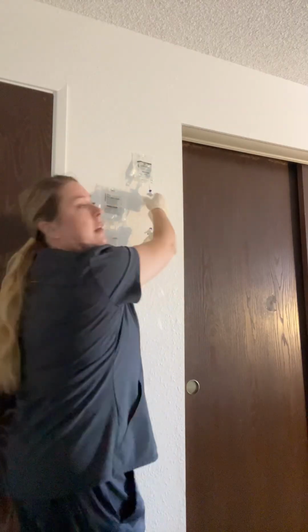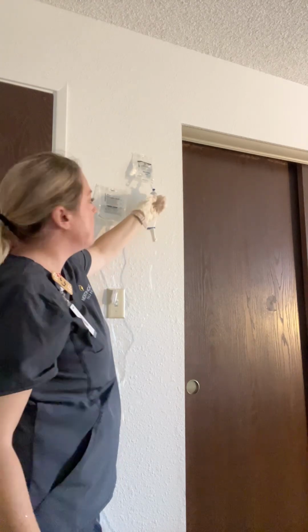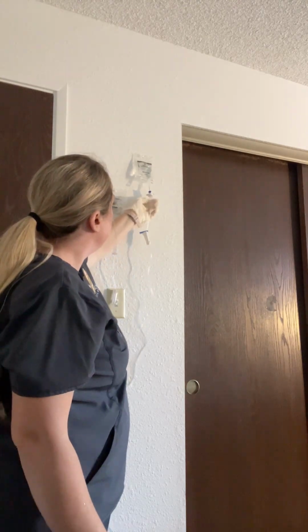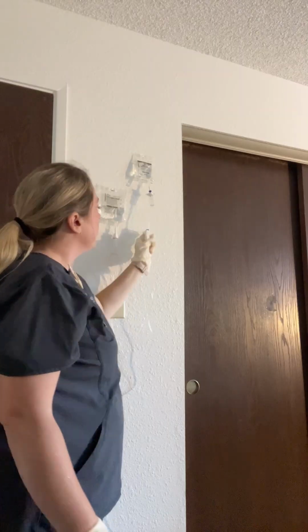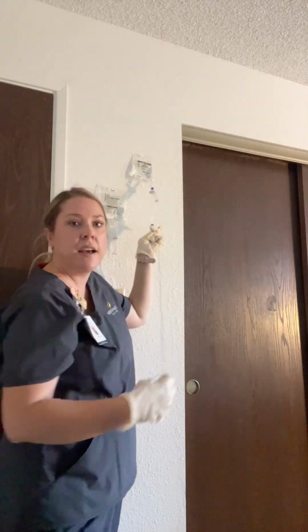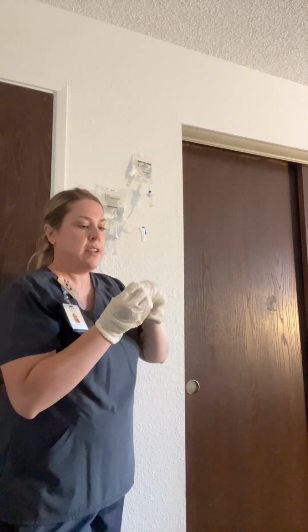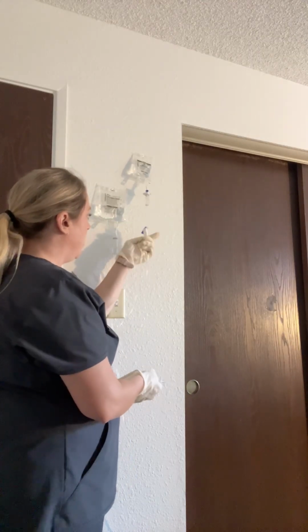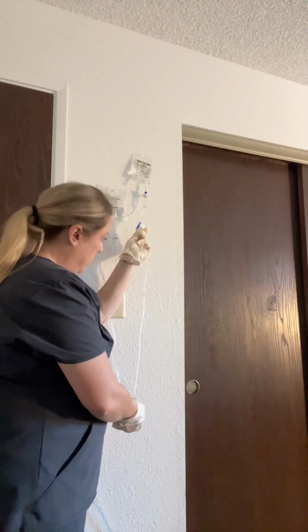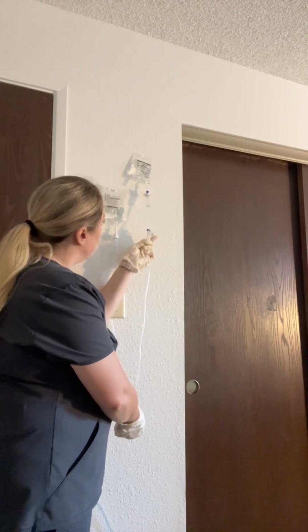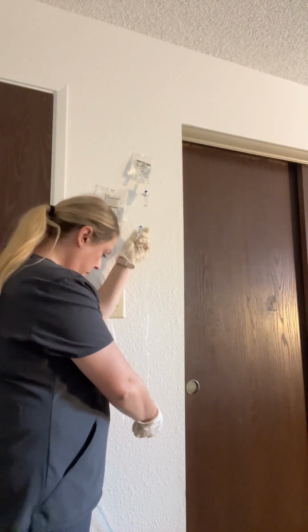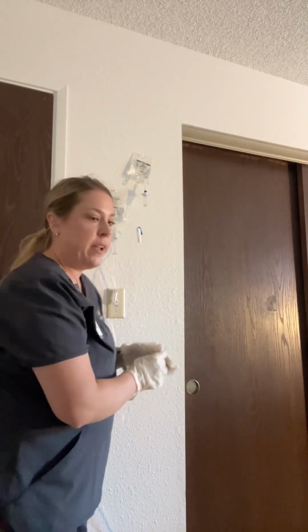Okay. Again, squeeze the drip chamber until it's half full, and then we want to slowly open our line. Slowly open up our line. Take out that adapter cap and just make sure that the air bubbles escape first. Okay, perfect.